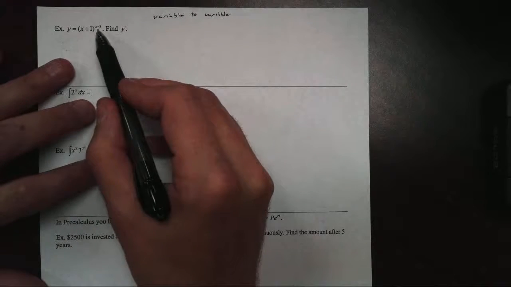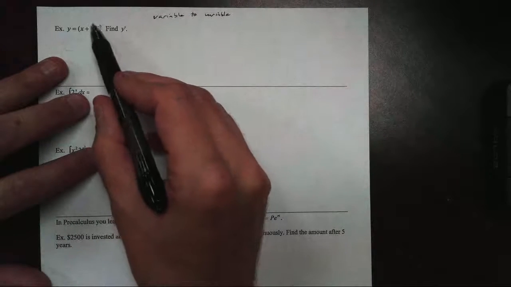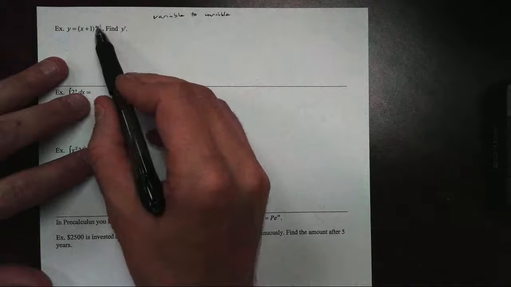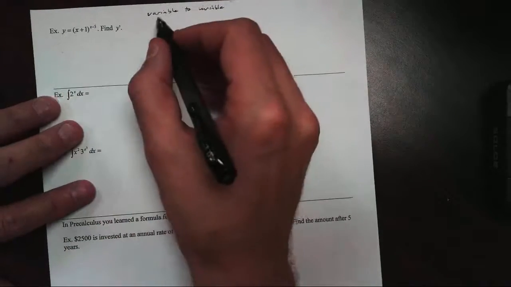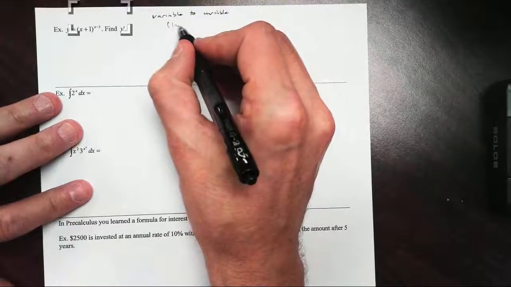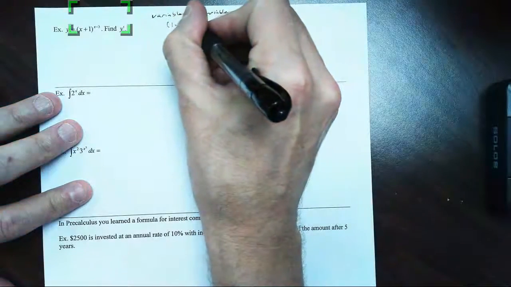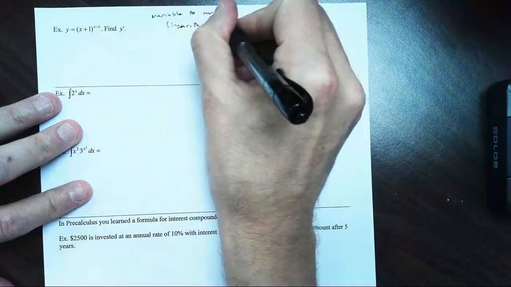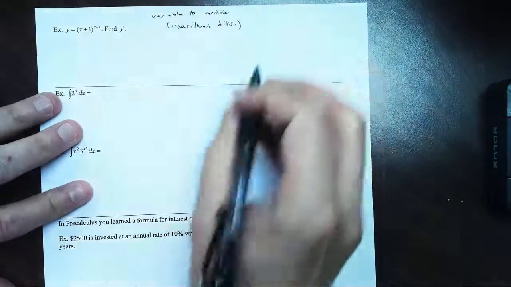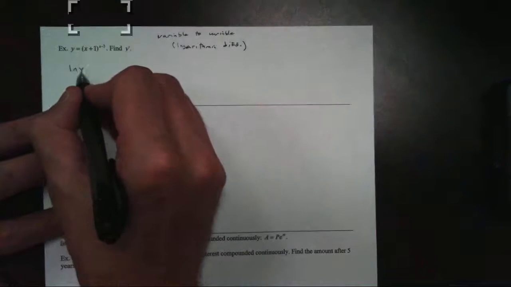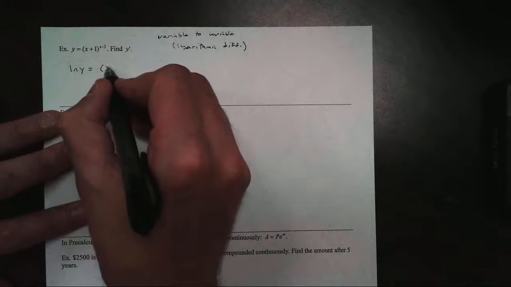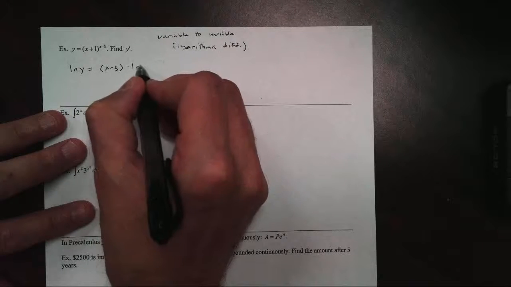So what we have to do is we have to bring the power down. If I can somehow multiply this power by this, I can make this a product rule. So I think, what allows me to bring down powers? Logarithms. So I am going to use logarithmic differentiation. Very easy to do. So my rule says to take the natural log of both sides. And by doing so, I'm allowed to bring down the power.